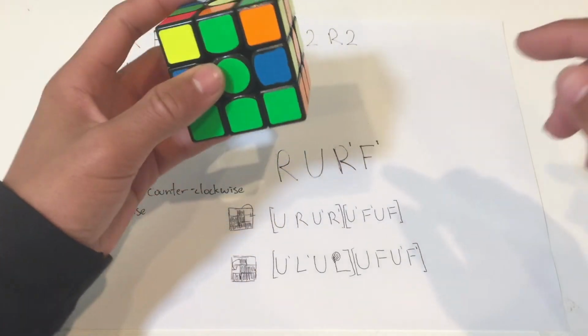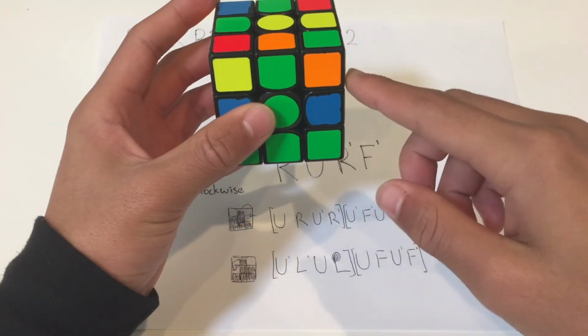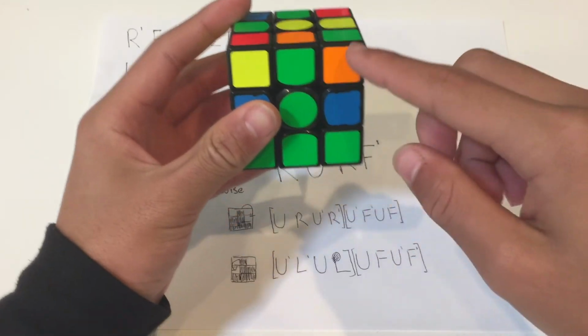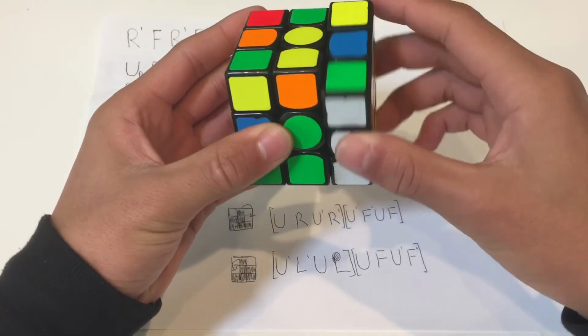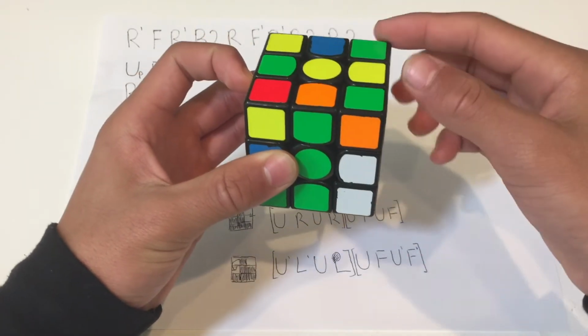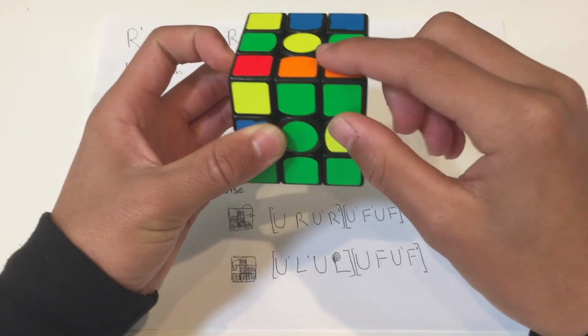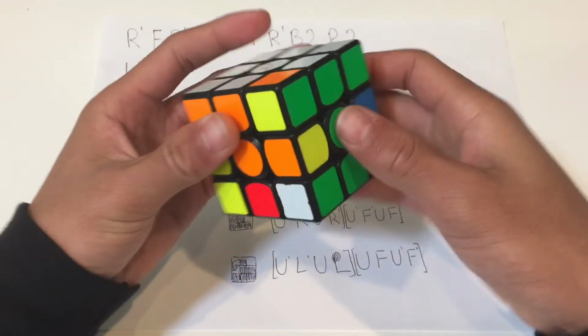So it's the same thing for the right side. If this needs to go into here, we will do lining it up first, and then we'll turn U to bring it out to the side, R to bring this up, U prime to bring this edge back, and R prime to bring this corner down. So that pairs up these 2. And same thing, we're just inserting it into here.